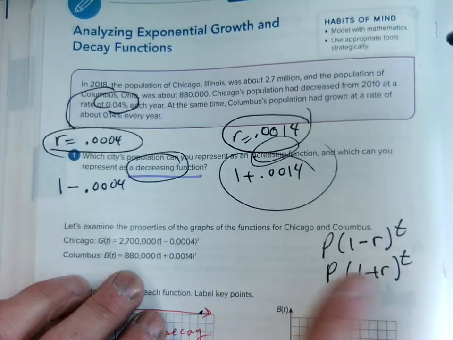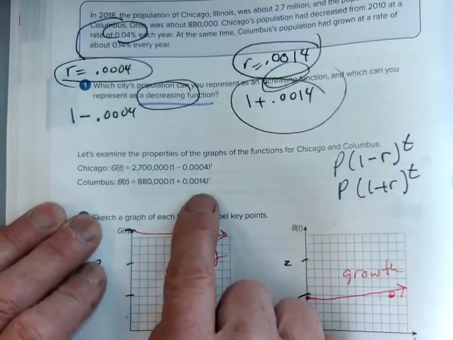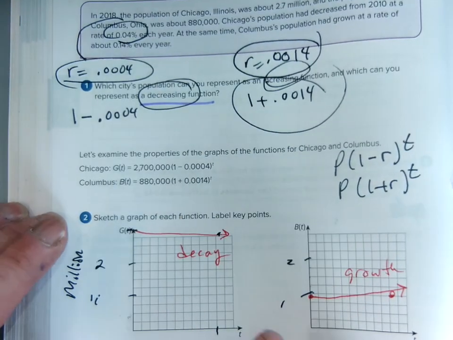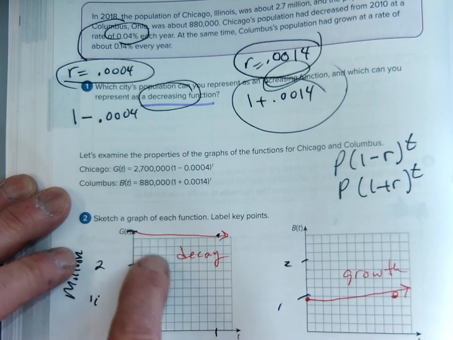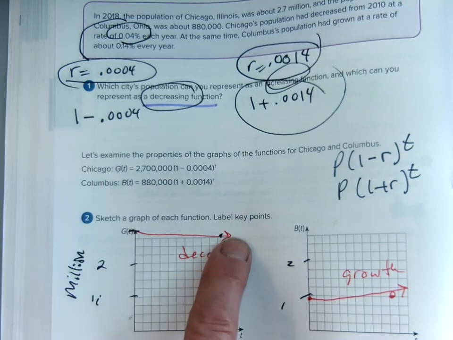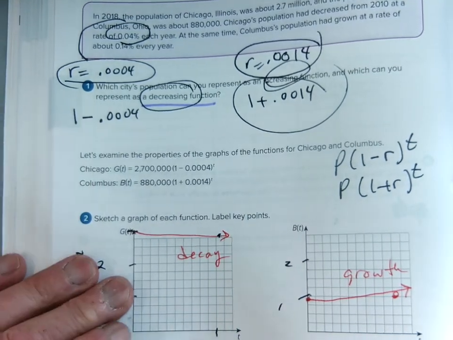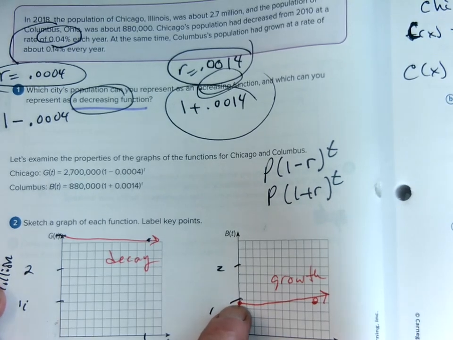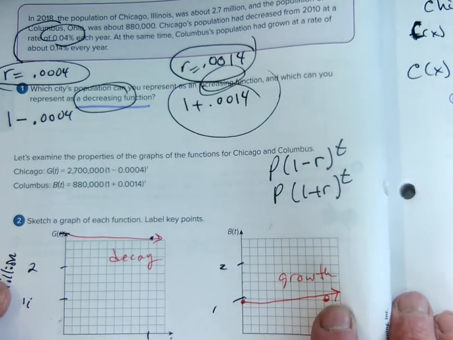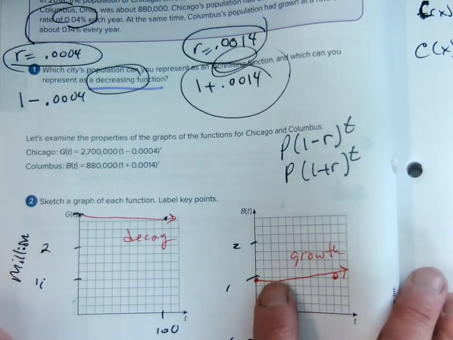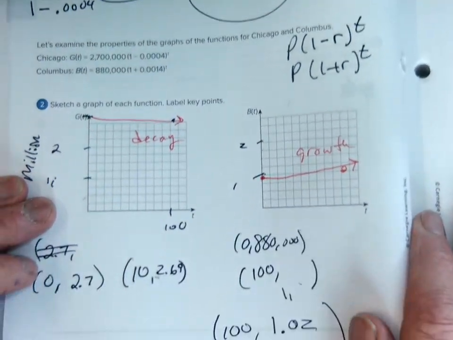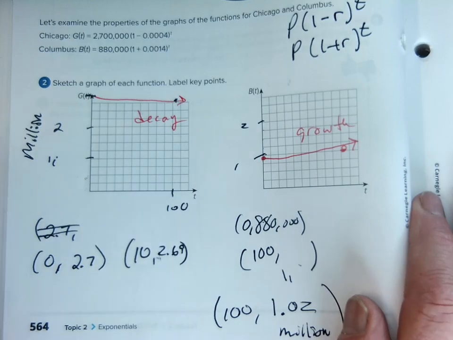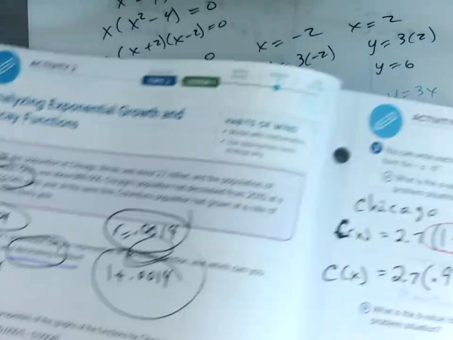So we put them both in the same form. Here we go. Here are their equations, right? And it's really difficult to graph this because the numbers are so big. But I did try to slowly go from 2.7 down. That's decay. And for Ohio, I tried to start at 880 and go up. So the graphs are there. Slight decrease, slight increase, because the growth rate is so small, okay? I used a couple of points to help myself graph those, and I got a general idea, okay?